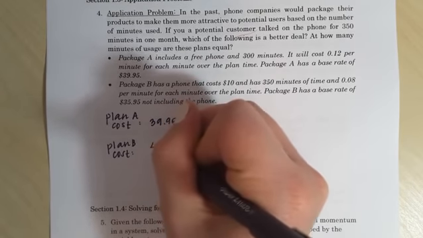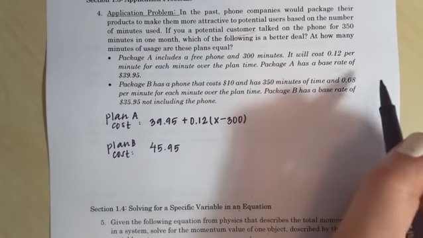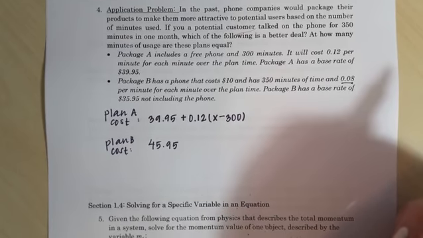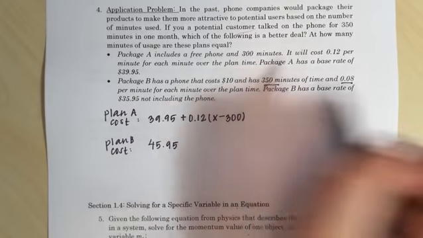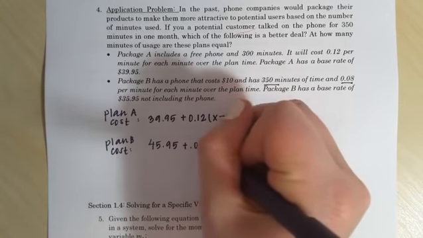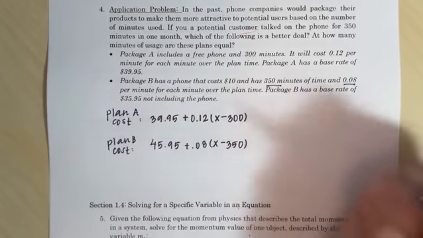So no matter what, in that first month, you're spending $45.95. And then it says 8 cents per minute over the plan time. So in this case, it has 350 minutes of time. So we will call this 0.08 times x minus 350.